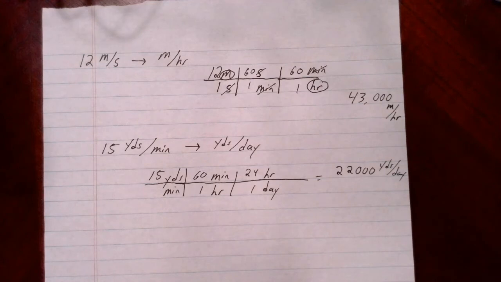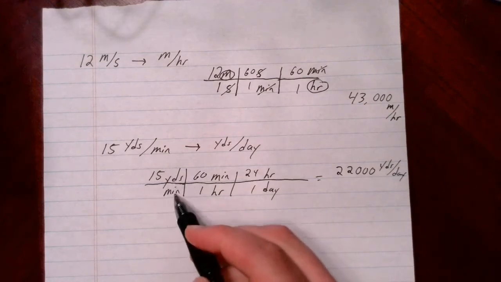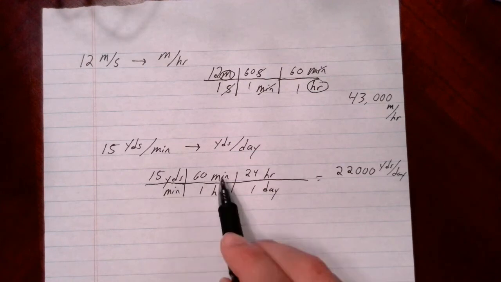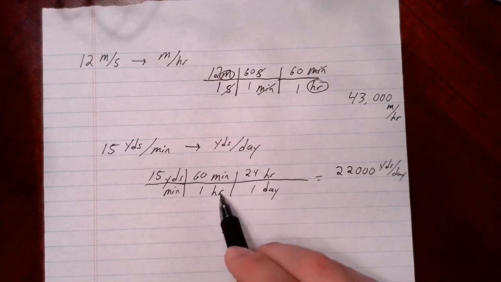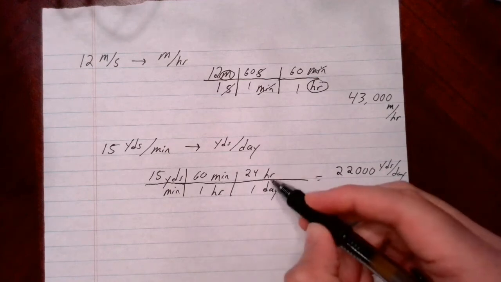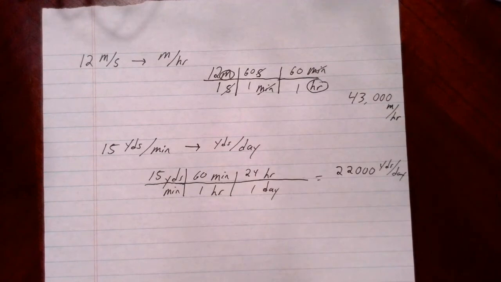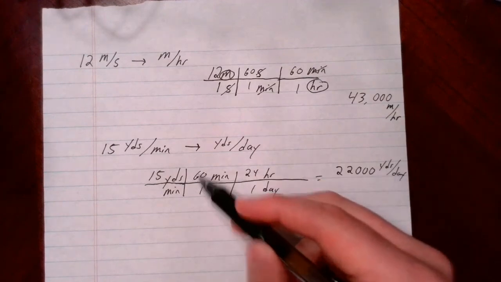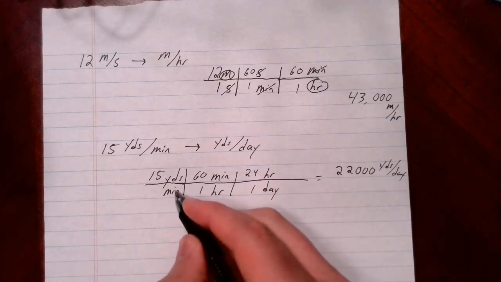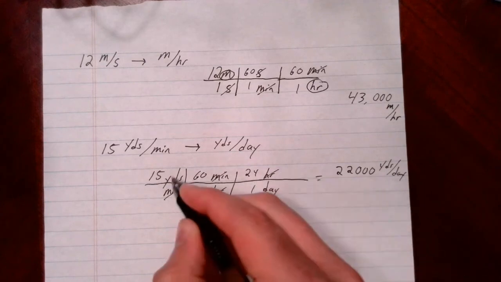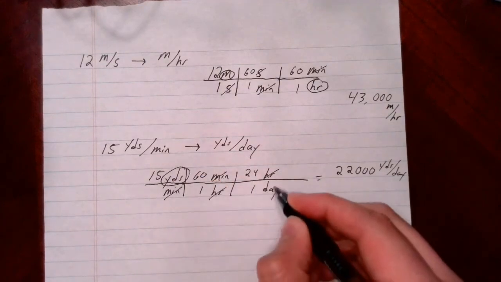So let's talk through it. I had 15 yards over minutes. I needed to cancel minutes, so minutes went on top. Then I needed to go from minutes to hours, so hours is down here. Hours needed to be canceled, so it goes back on top, then hours per day. So let's go back and check my conversion factors. There are 24 hours in 1 day. There are 60 minutes in 1 hour, so we're good there. Let's cancel our units. Minutes, minutes, hours, hours. I'm left with yards per day.